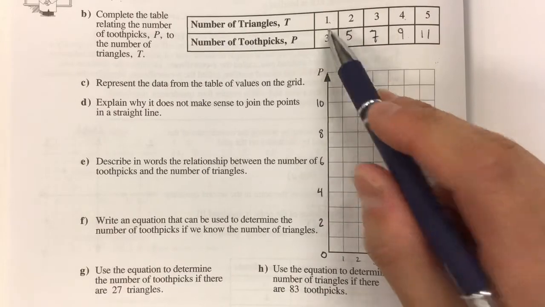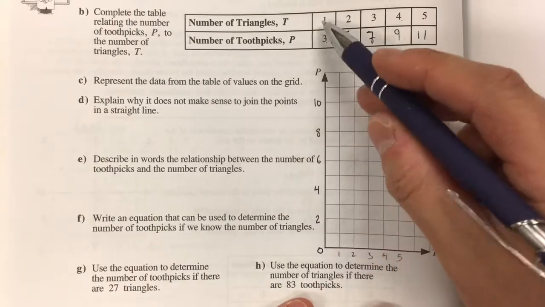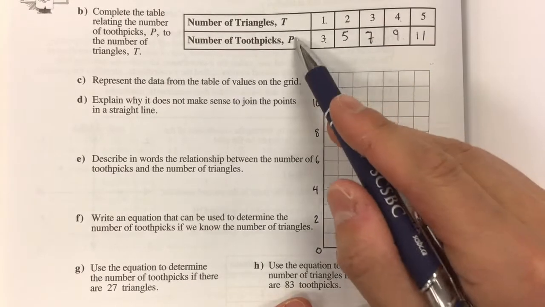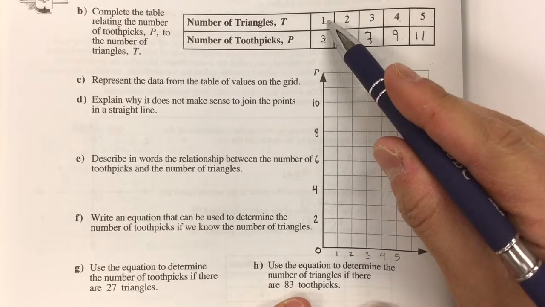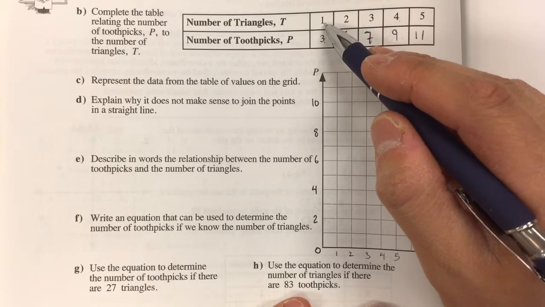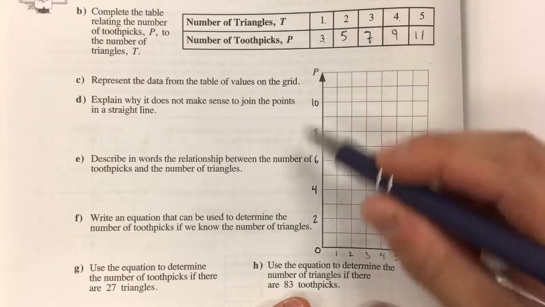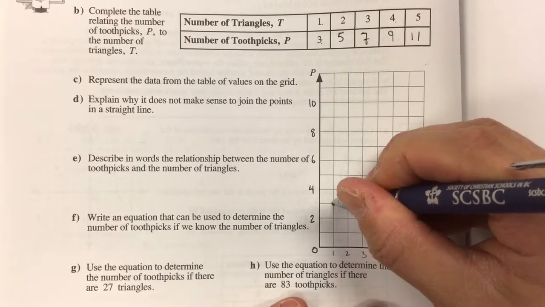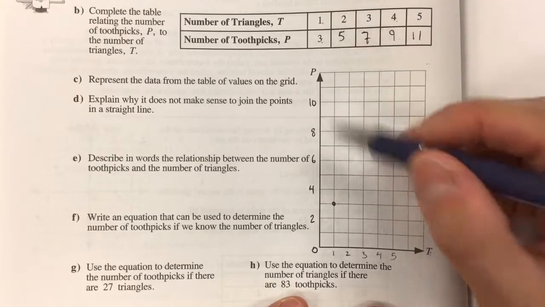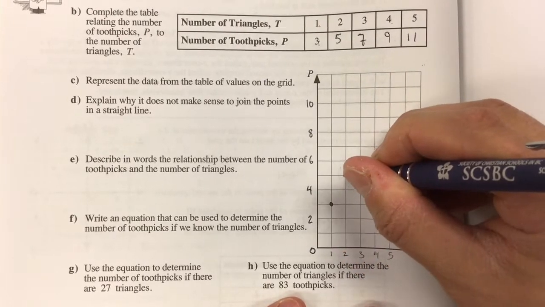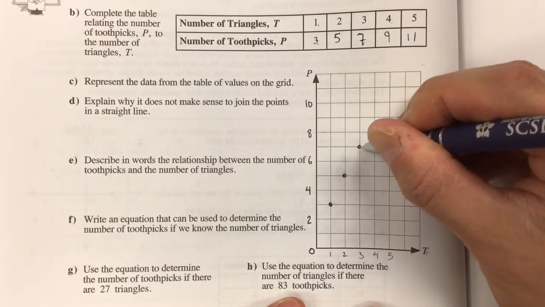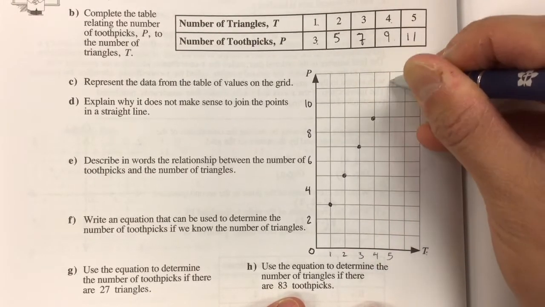So at 1 and 3, if I call this my t value and these my p values, according to this graph, when I have one toothpick triangle, so one triangle, then I have three toothpicks. So that'd be a 1 and 3. When I have two toothpick triangles, that would be at 2 and 5. Next would be at 3 and 7, 4 and 9, and 5 and 11.